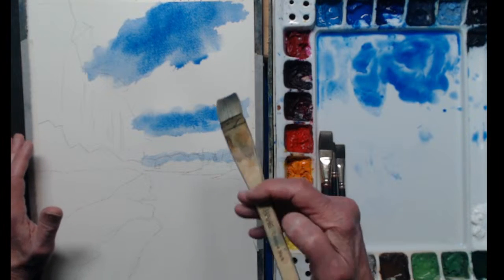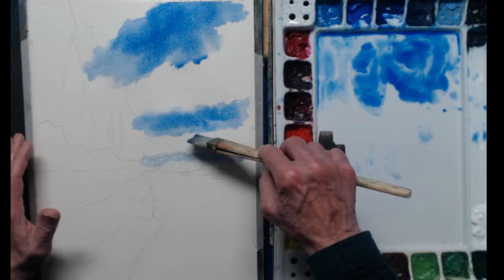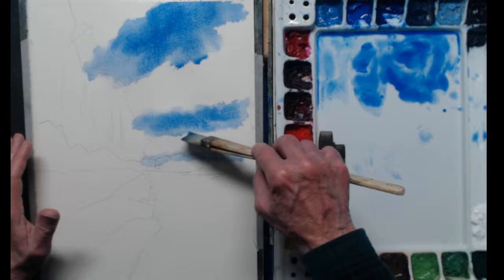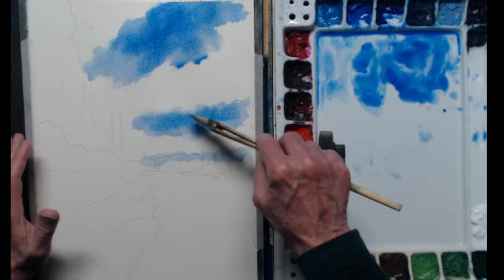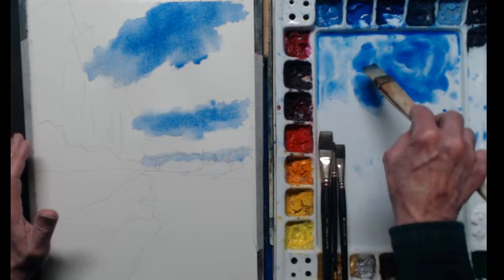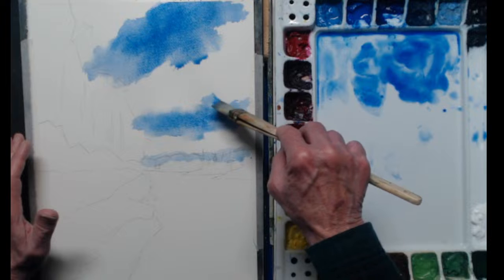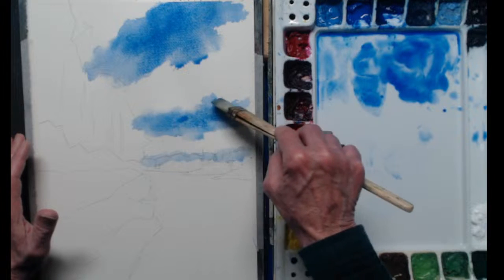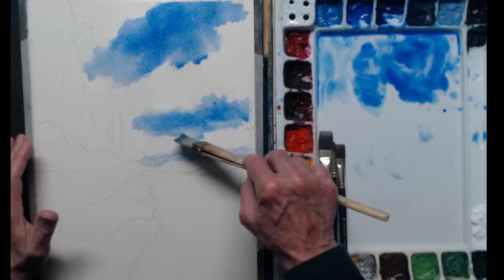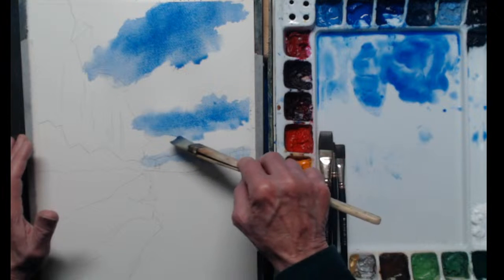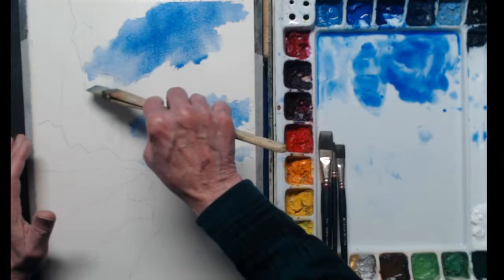And this shape down here, I want to make it a little bit different. I'm going to go in and change the shape just a little bit to give a little more interest. I don't want it to be a straight line. I want to have a little bit of edges around here of the clouds. Off into the tree line. That's fine.